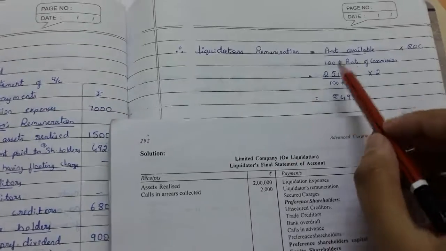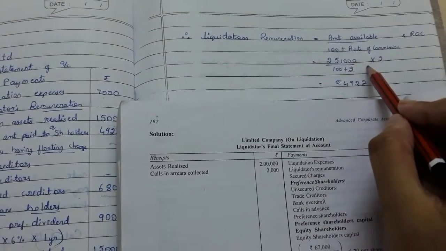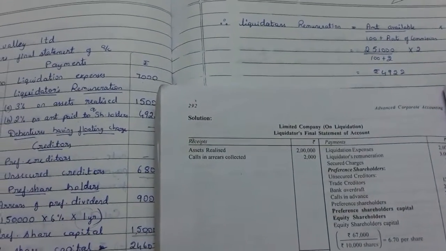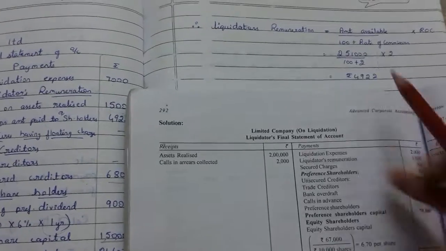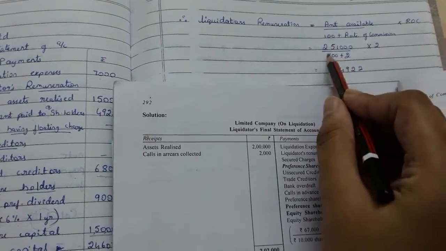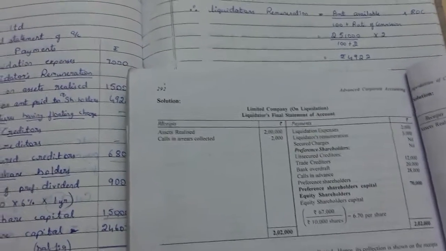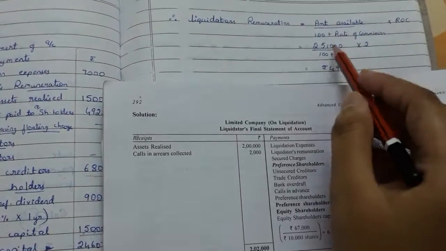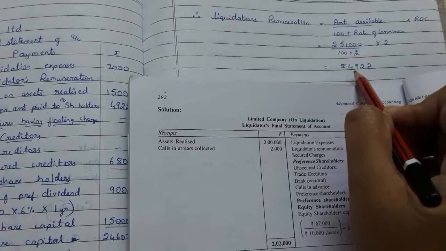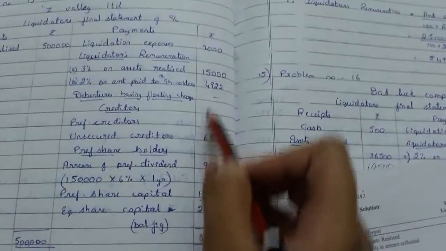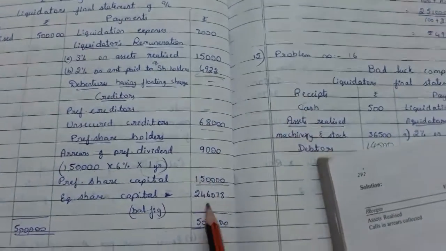So how to calculate that remuneration? Remuneration is equal to the amount available, that is 2,51,000, multiplied by 2 divided by 100 plus 2. It is the same as when there is insufficient value for unsecured creditors, so we calculate the remuneration like that. In the introduction part I gave 3 formulas for the calculation of the liquidator's remuneration, and this one was the third formula. So the liquidator's remuneration is 4,922. Any value remaining after payment of this will be paid to the equity shareholders.